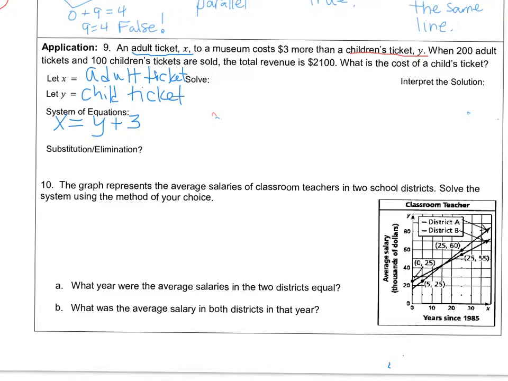Then it says 200 adult tickets. So let's go ahead and do that. 200 adult tickets. And "and" means plus, so plus 100 children tickets. Children tickets are y, are sold. And they had a total revenue of $2,100. So now we have our system of equations.